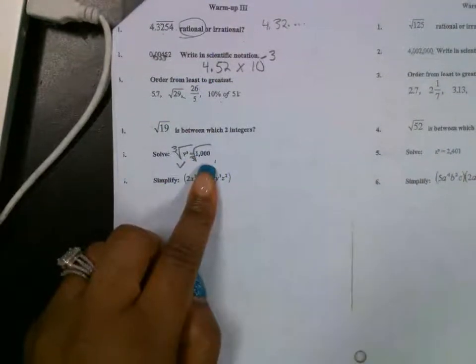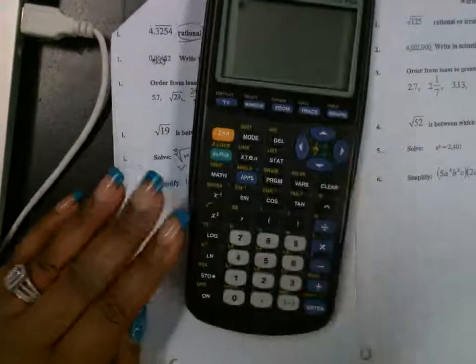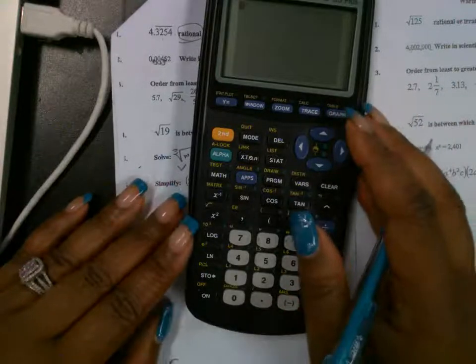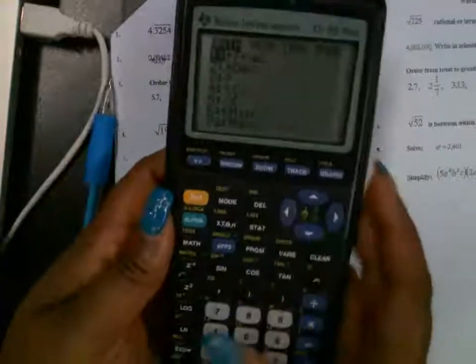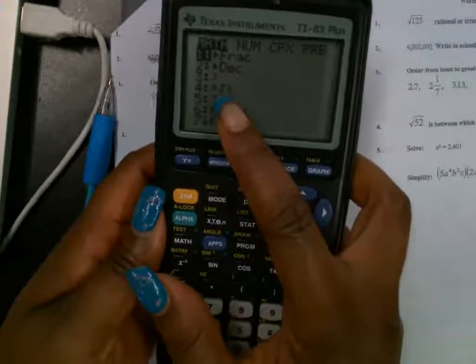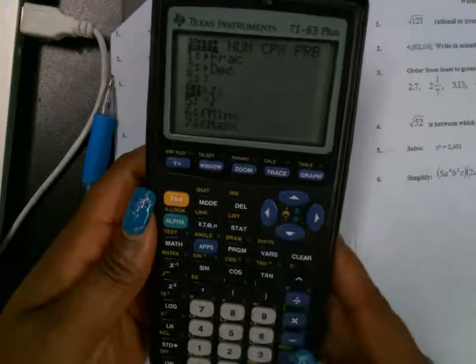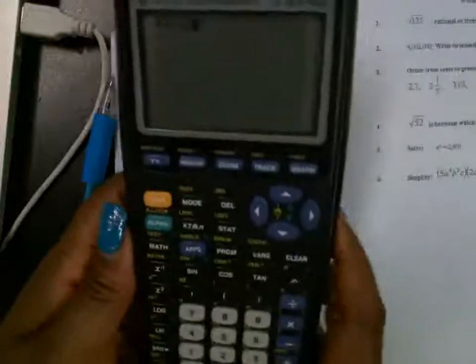What's the cube root of 1,000? Let's type it. I'm going to show you how to type that in if you don't remember. Or if you don't know how to do it, think of a number, okay? You go to math, and down here you'll see the cube root symbol. So you're going to go here, and you're going to type in, what's that, 1,000? 1,000.